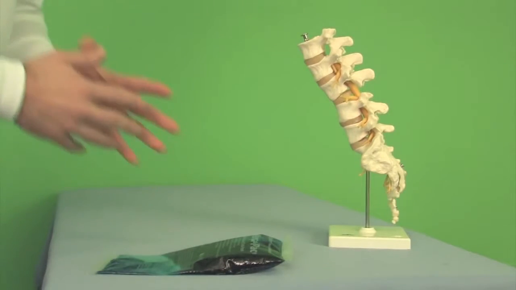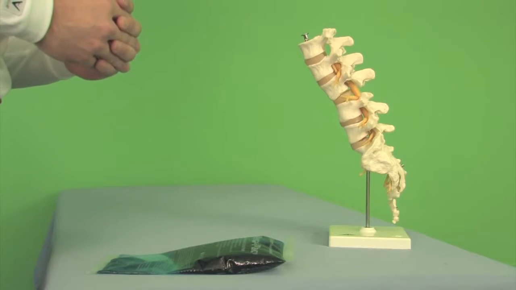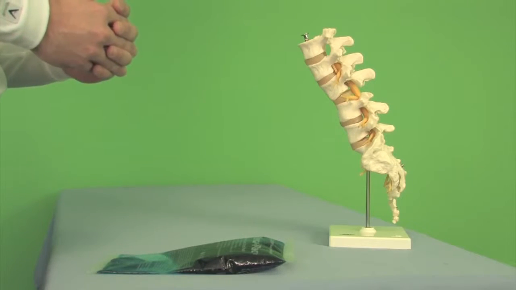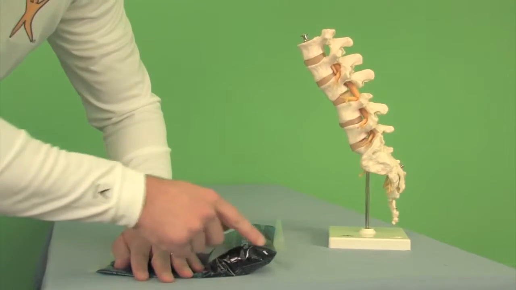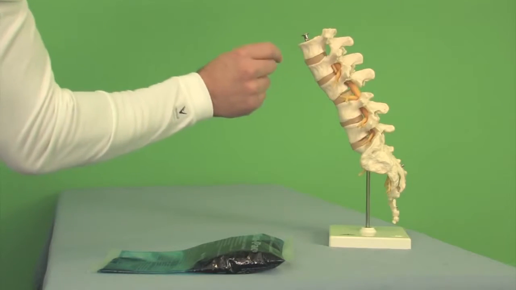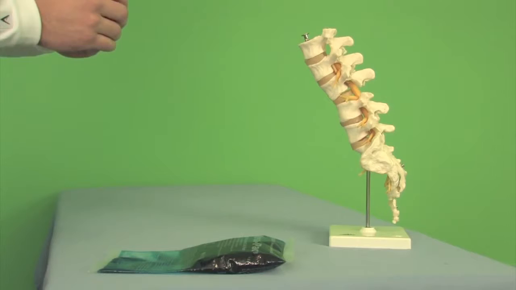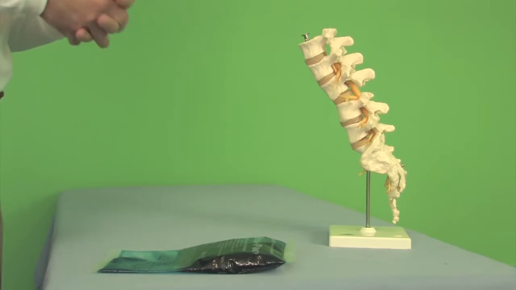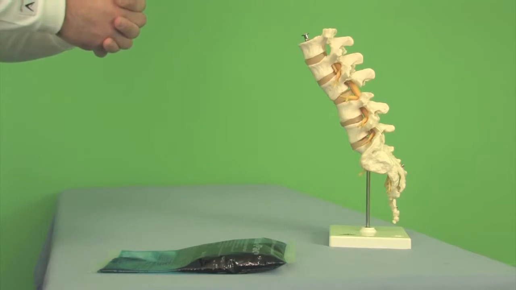A disc bulge is capable of not only causing back pain, but also pain into the leg as far down as the foot. If this bulge is significant enough, it could press on an adjacent nerve. This is a situation we call sciatica. In sciatica, not only can we feel pain into the legs, but also numbness, pins and needles, tingling, and also weakness of some of the leg muscles.